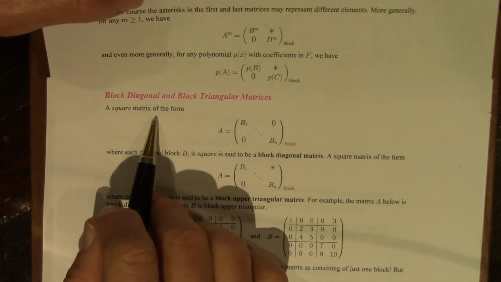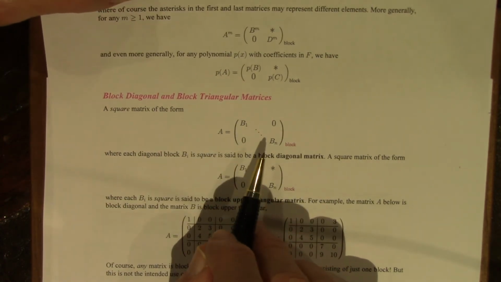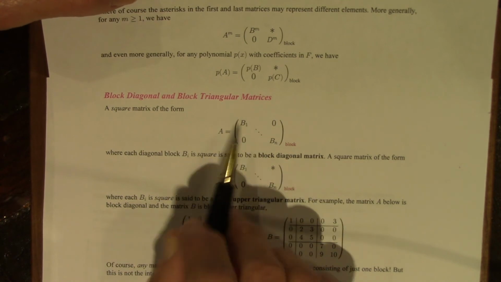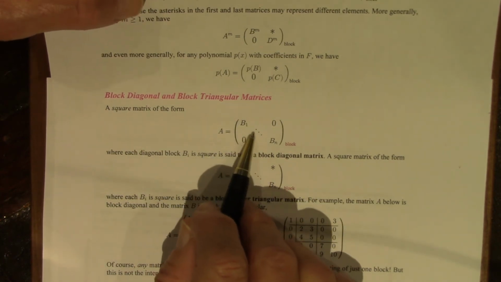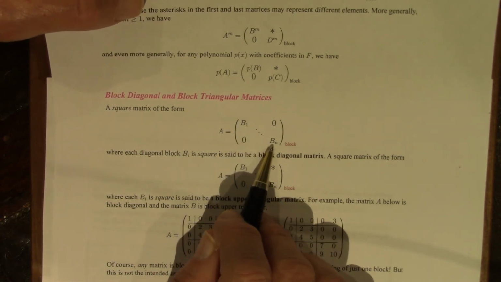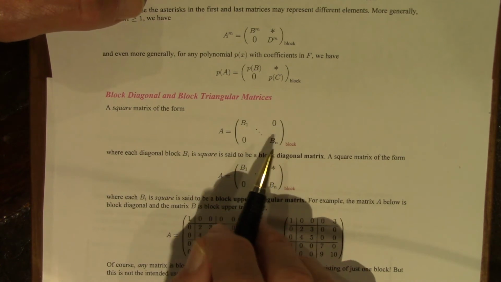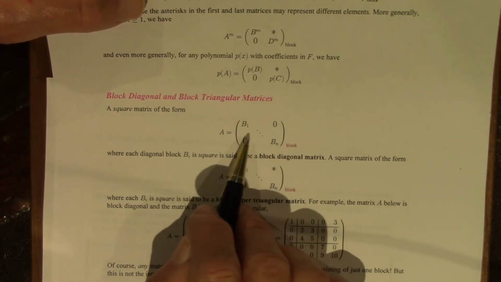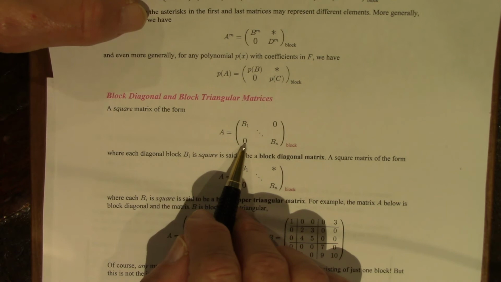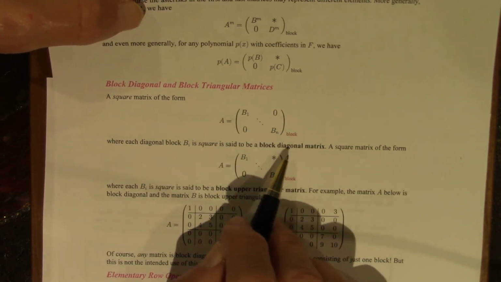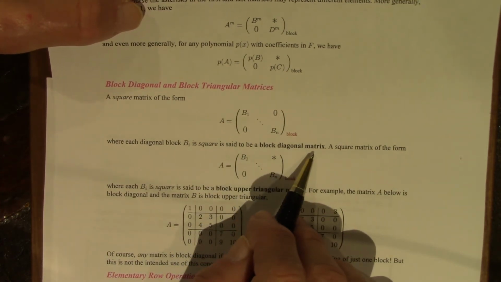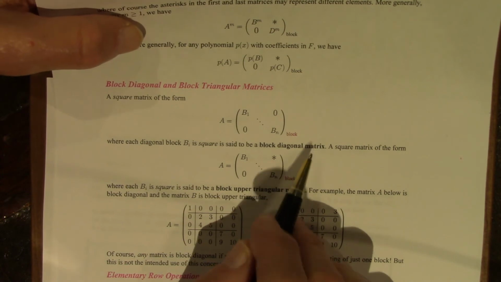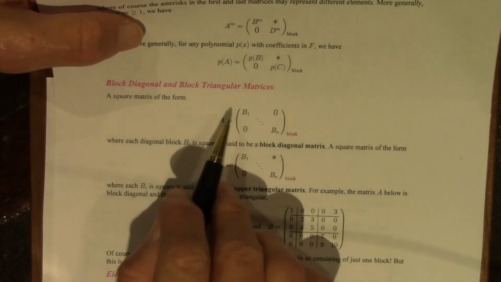A square matrix that has this block form, so we would refer to these as the diagonal blocks, with zeros everywhere else, is called a block diagonal matrix, as opposed to simply a diagonal matrix.